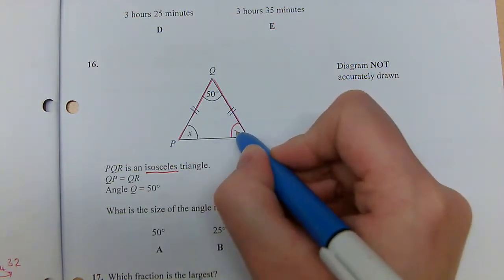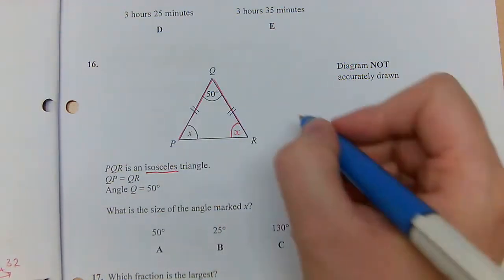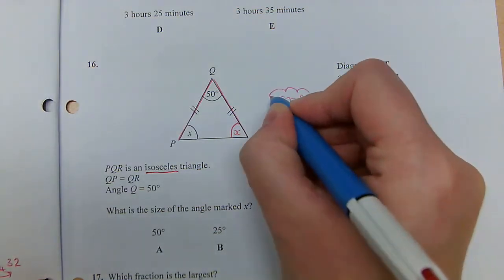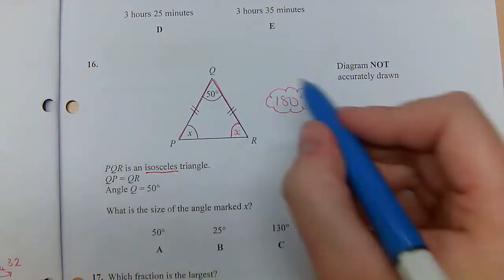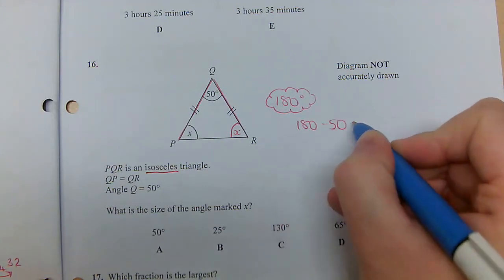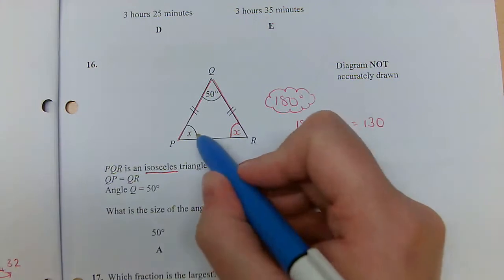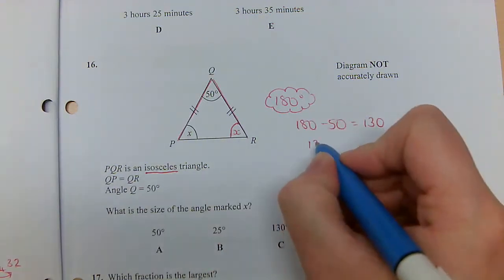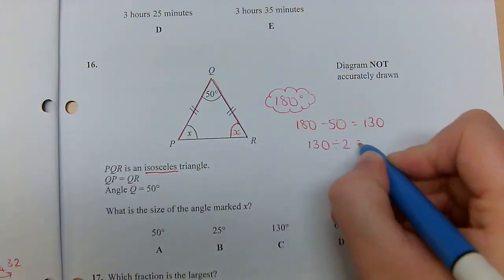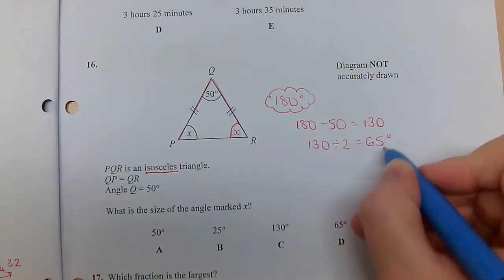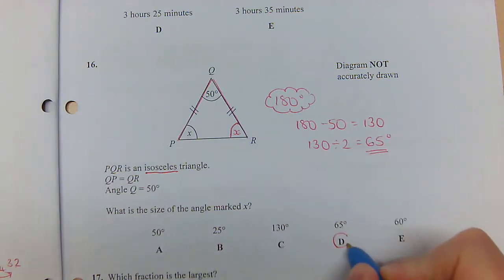Now, not only in an isosceles triangle are these 2 sides the same, but these 2 base angles are also the same. So that will be X, as will that. And we know that angles in a triangle add up to 180 degrees. So if I take off the 50 that I already know, I know I have 130 degrees left. And these 2 have to add up to 130 degrees. So if I divide that by 2, I will find out that each one is going to be 65 degrees, which is going to be D.